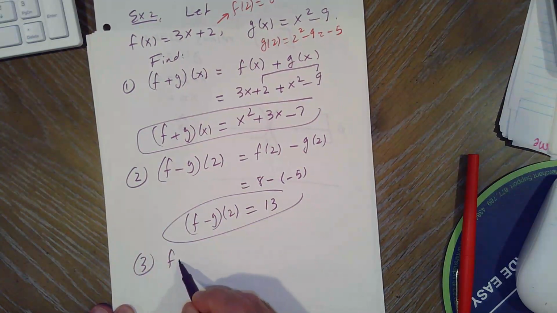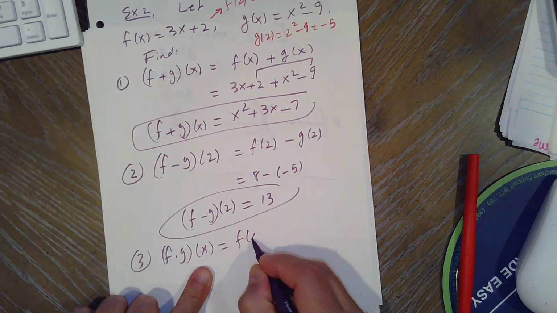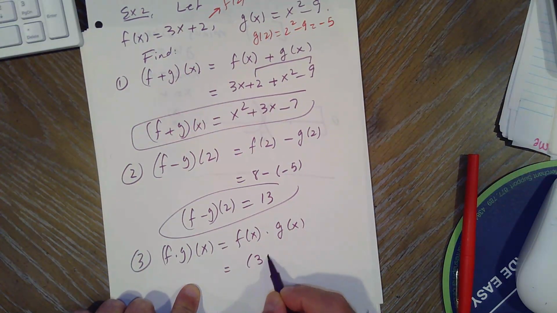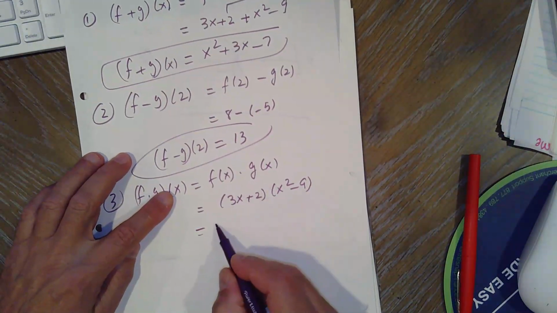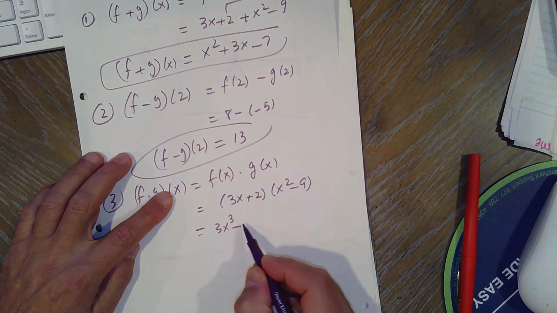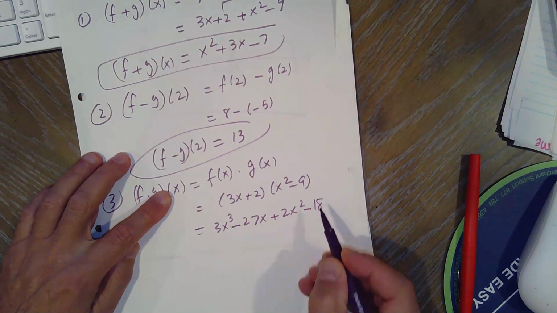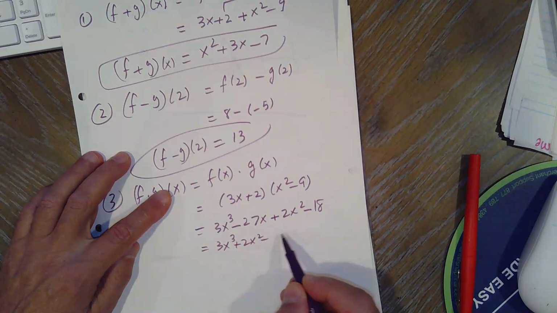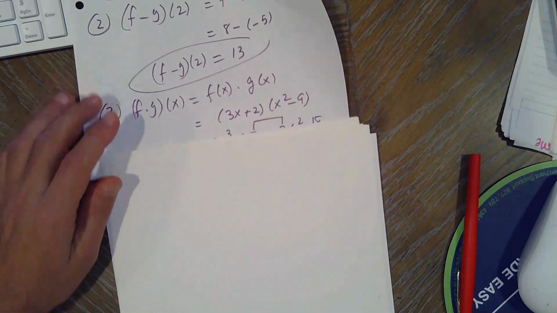Now, number 3, f times g of x. We don't have a number to plug in, so we're going to get the equation for f times g. So it's f of x times g of x, which is 3x plus 2 times x squared minus 9. So let's work it out. FOIL: 3x cubed minus 27x plus 2x squared minus 18, in descending order: 3x cubed plus 2x squared minus 27x minus 18. I switched these around.